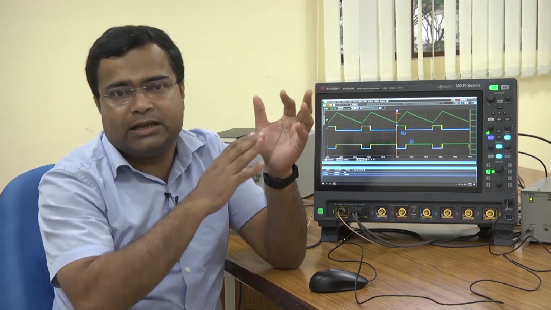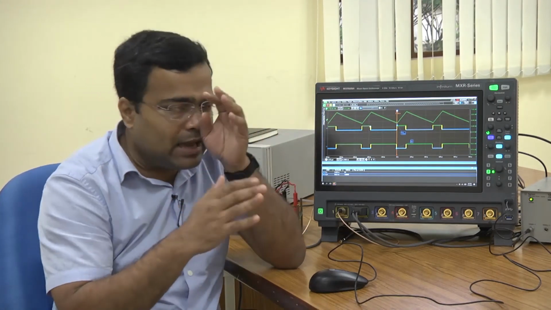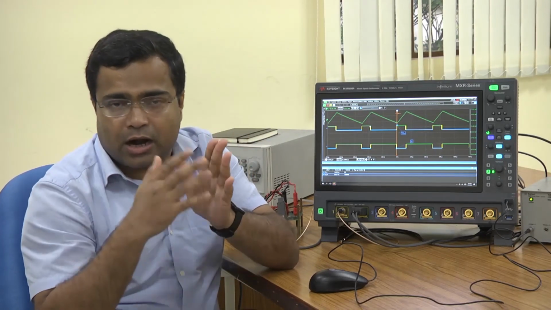So as a result, you will get a low pass filter effect. Your high frequency signals will be attenuated and it will not look like an actual square wave or PWM wave. So you will lose the high frequency information at the turn on and turn off process.